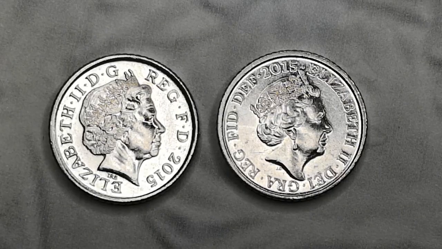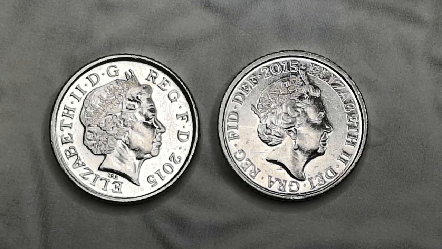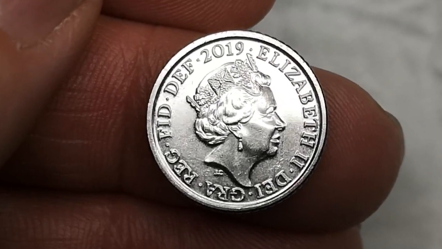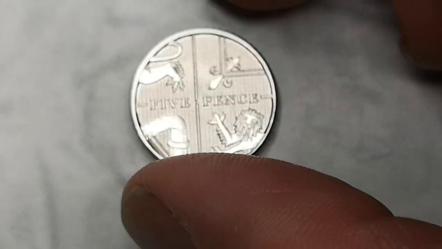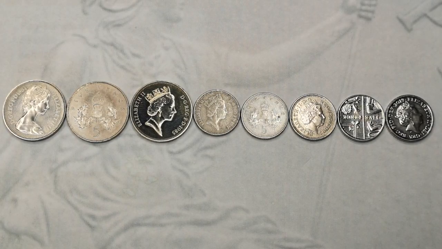And then in 2015 we had another change. The Ian Rank-Broadley design on the left was replaced by the Jody Clark design on the right. And there's a 2019, which is the latest release and the same design. Now if you get all the different designs, all the different dates, all the different NIFCs, there's 56 different 5Ps that you can collect.